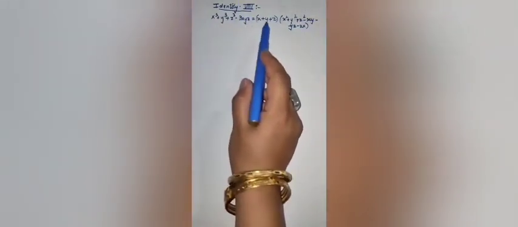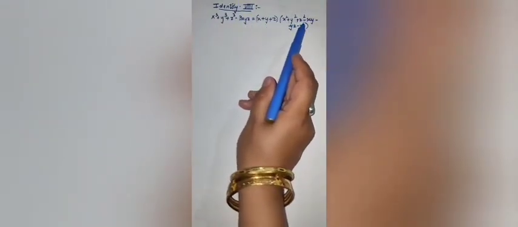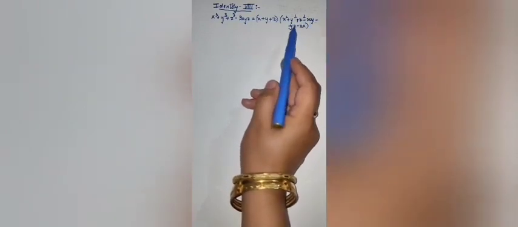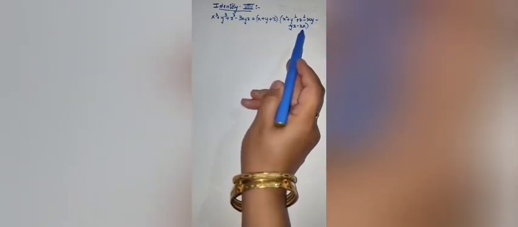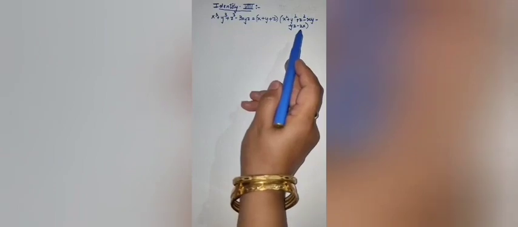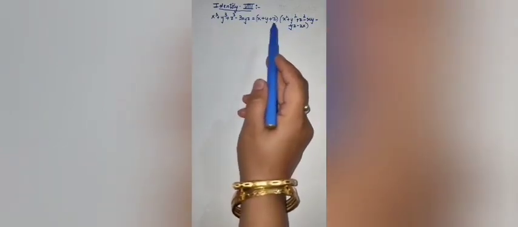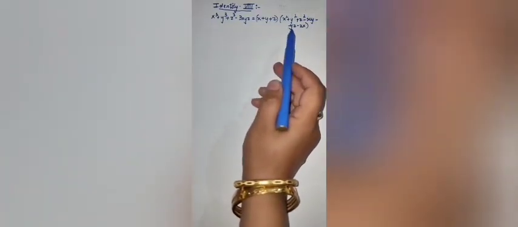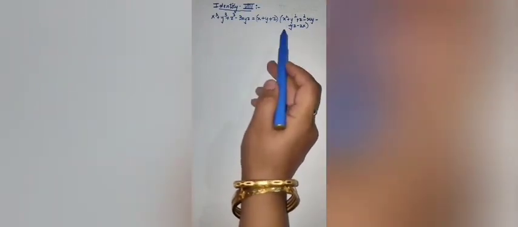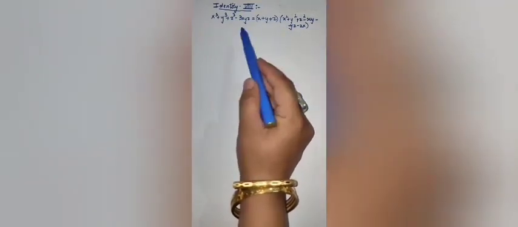Students, let us have a look at our identity 8. Here x cube plus y cube plus z cube minus 3xyz is equal to x plus y plus z into x square plus y square plus z square minus xy minus yz minus zx. Now we have to prove this identity. You know how we can prove it: if we prove that LHS is equal to RHS, then we can prove that this result is true.